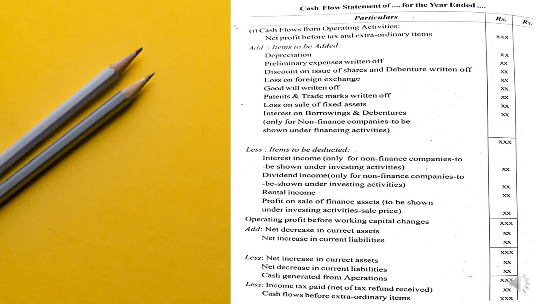Now we are going to see the revised accounting standard of cash flow statement. The ICAI has issued an accounting standard AS3 on the subject titled Cash Flow Statement in April 1997. This has replaced the earlier AS3 on Statement of Changes in Financial Position. However, the standard has been made mandatory with effect from 1/4/2001 in respect of the following.